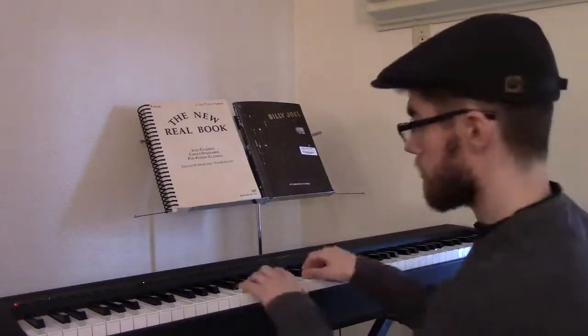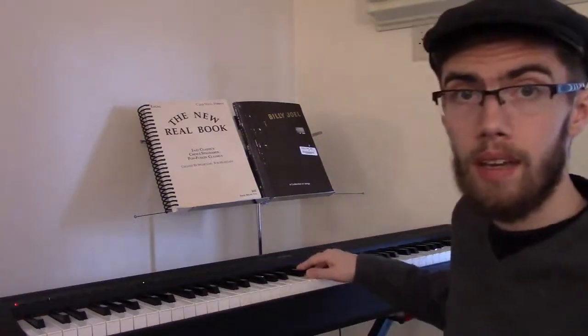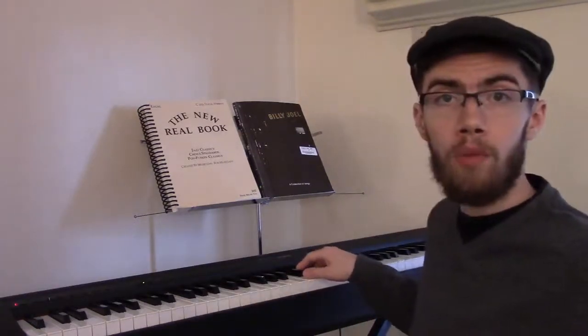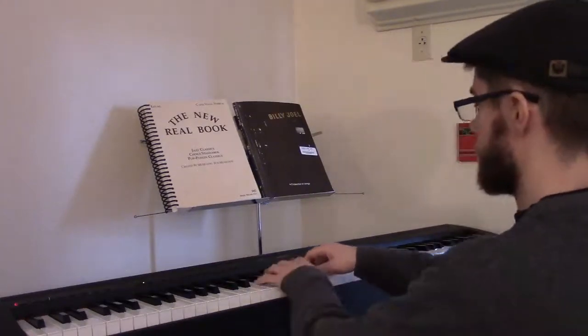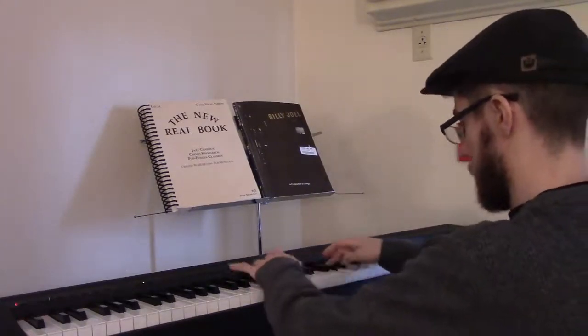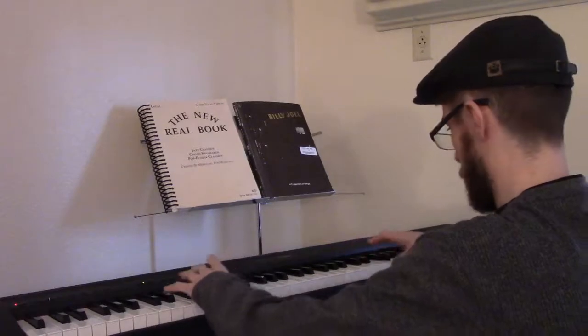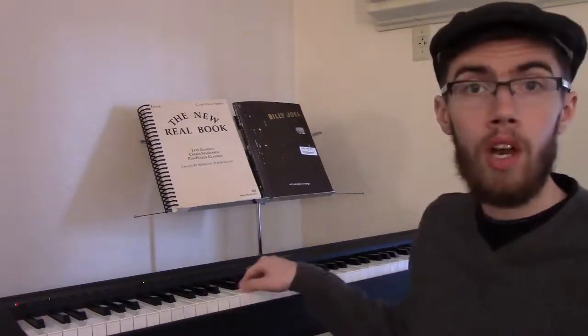We have many notes to choose from on the piano. If I were to play them all in a row, they would sound like this. And so on and so forth. We don't use all of those notes in our solfege scale. We only use the ones that go like this.